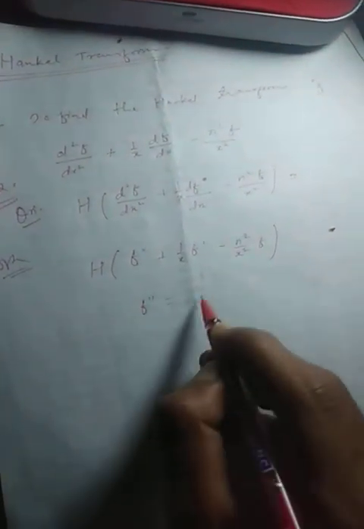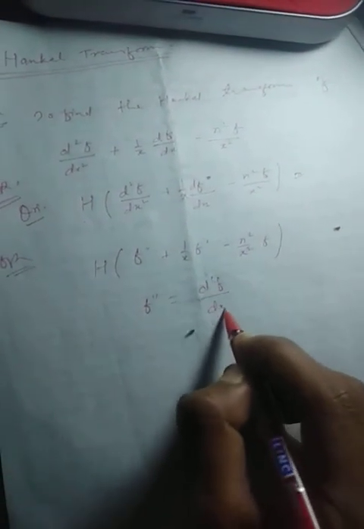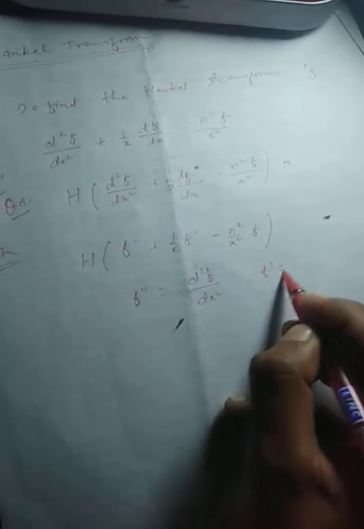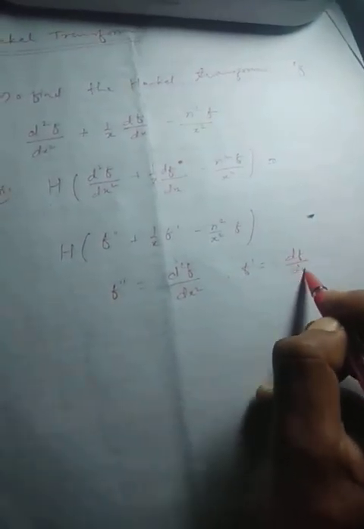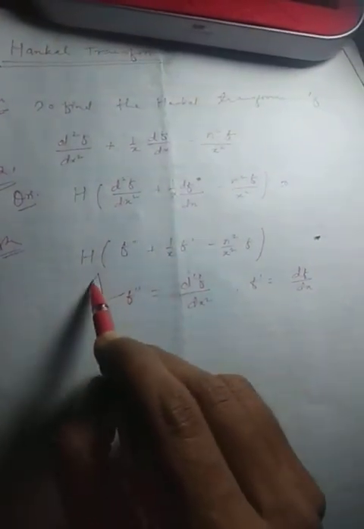Here f'' stands for d²f/dx² and f' stands for df/dx. Whatever the question, don't bother, I am giving you the solution. Watch with patience, and mathematics means patience.